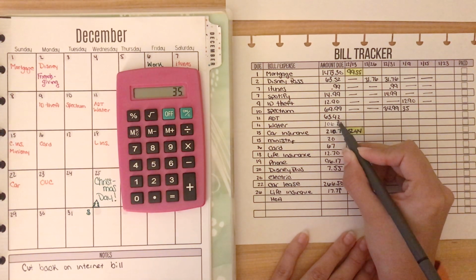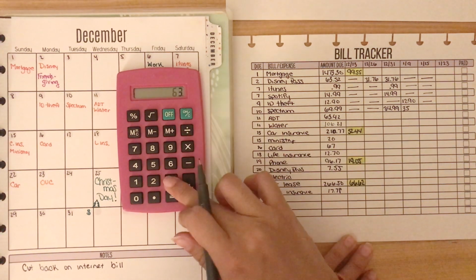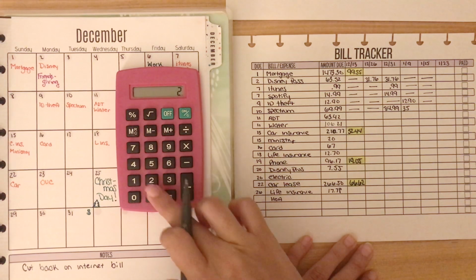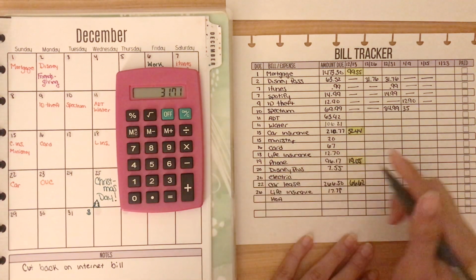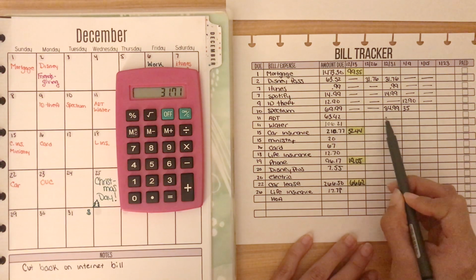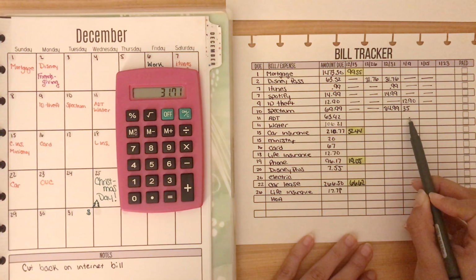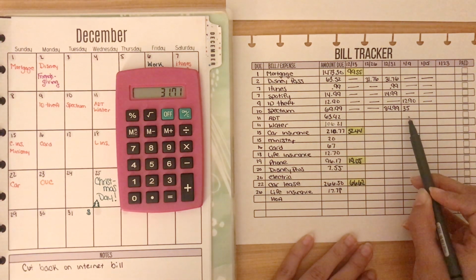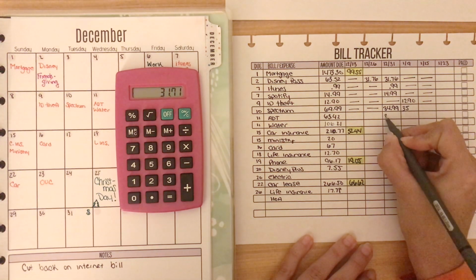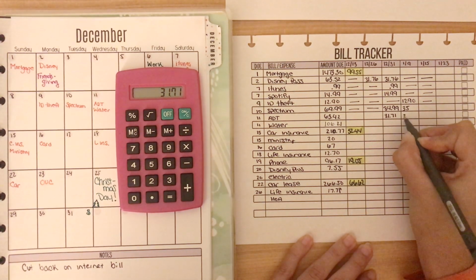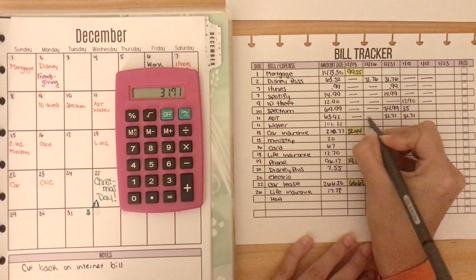ADT. $63.42 is the total due. This one has been paid for the month of December already, so we're going to plan for January. $63.42 divided by 2 is $31.71. So we're going to find out when we have to have this money by. So for the 9th, we have to have the total amount set aside. So on the 31st, we're going to start setting aside the funds.